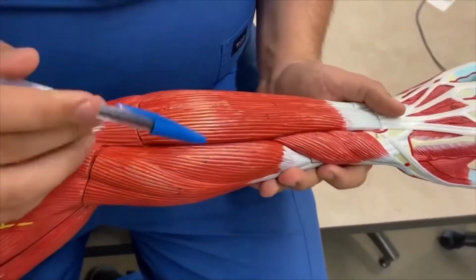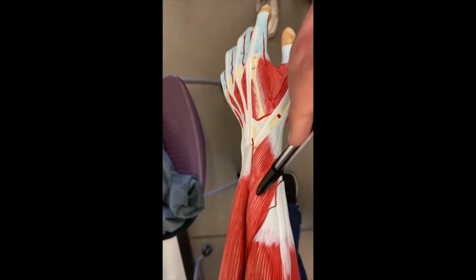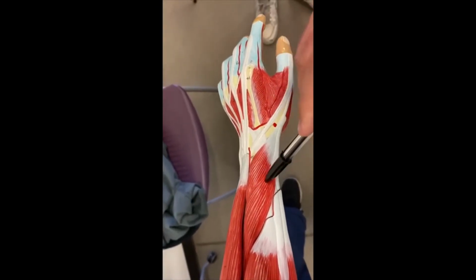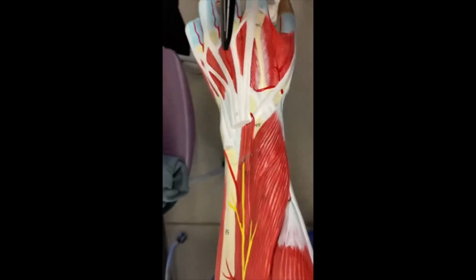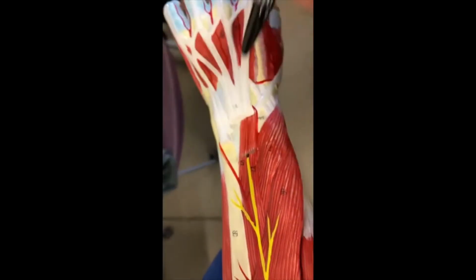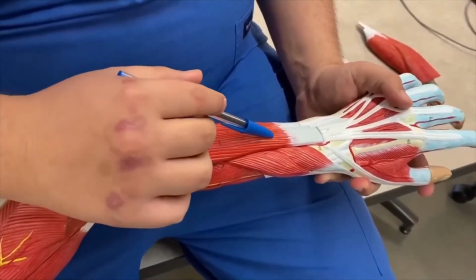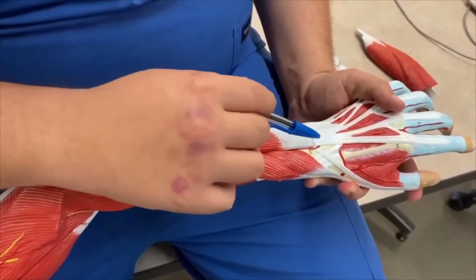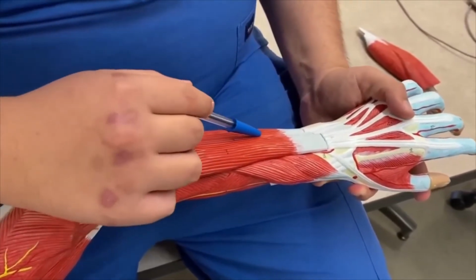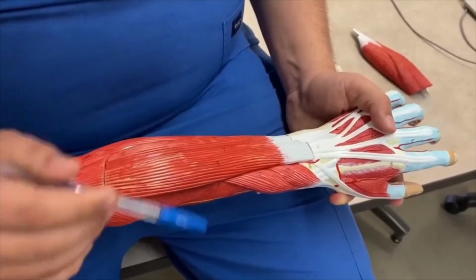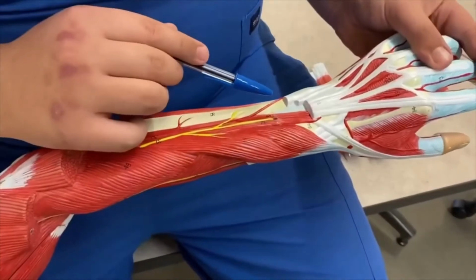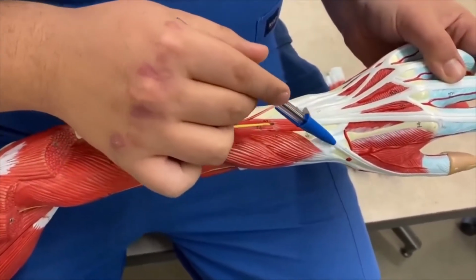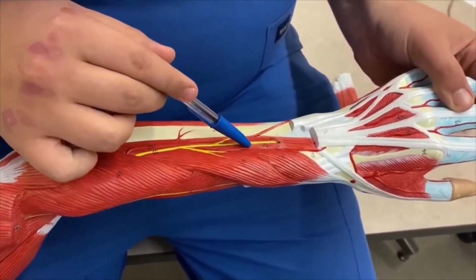Coming back here now, just for some quick clarification, this guy right here is the abductor pollicis longus. This guy is the extensor pollicis brevis. And this long tendon coming down is the extensor pollicis longus. We will be able to see the actual belly deep inside here following the tendon. Back here, we have our extensor digitorum, which is the tendons for basically the majority of our digits back here. We have the extensor digiti minimi, and we have the extensor carpi ulnaris. Now, if we go deep to that, we will actually find the belly of the extensor indicis, and following this tendon, this is the belly of the flexor pollicis longus.